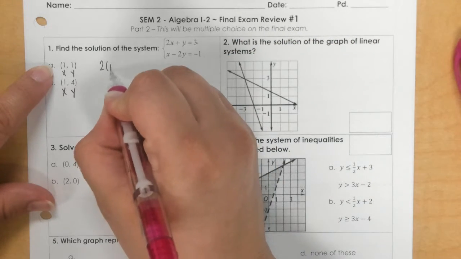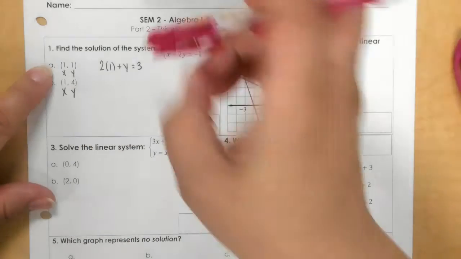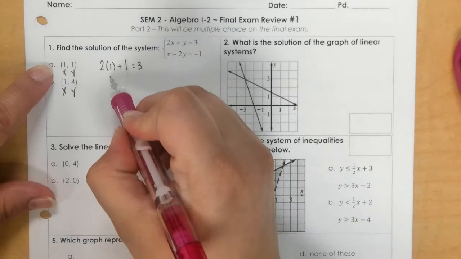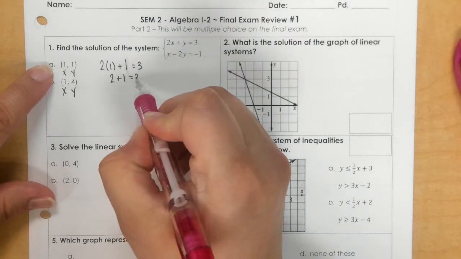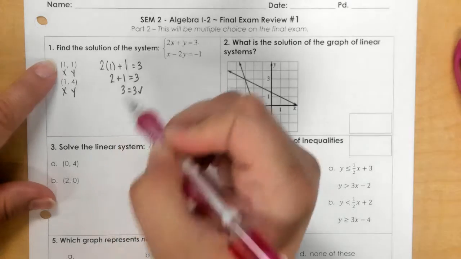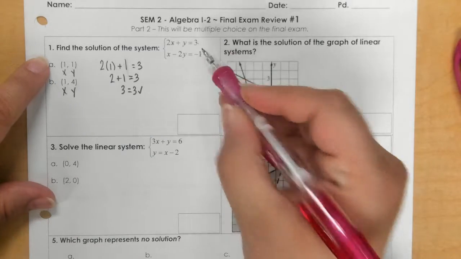So 2 times 1 plus 1. I want to know, does that equal 3? And it does. So I have 2 plus 1 is 3. We know that 1, 1 works so far. But I can't put that answer down unless I know it works in the second one.